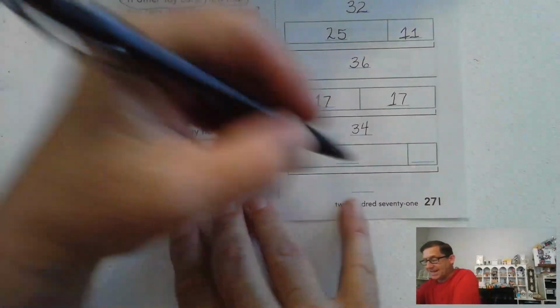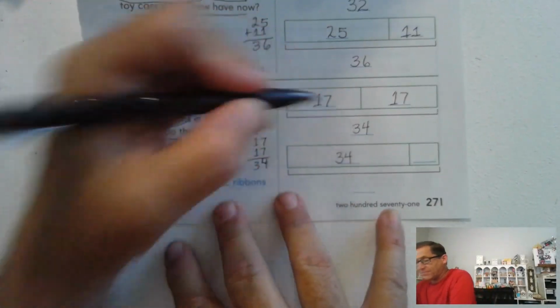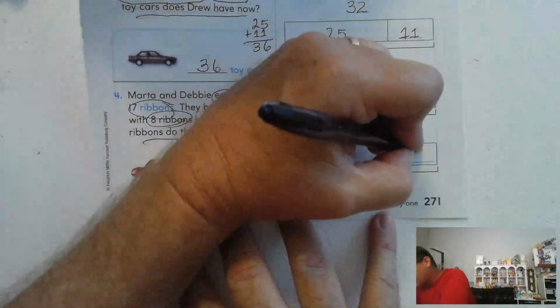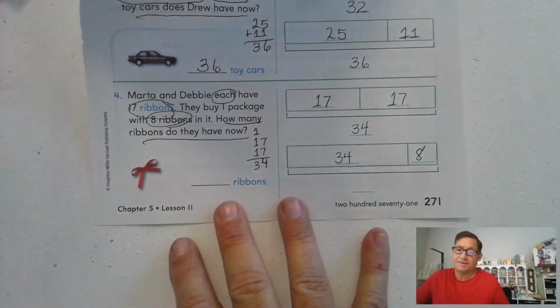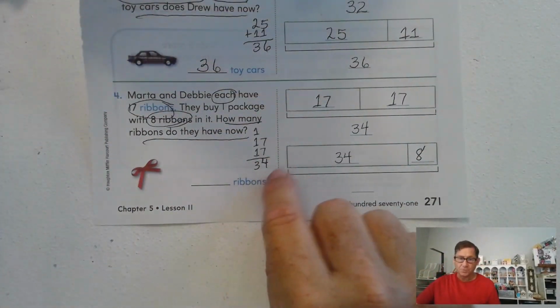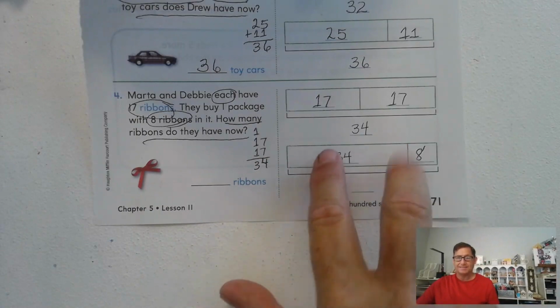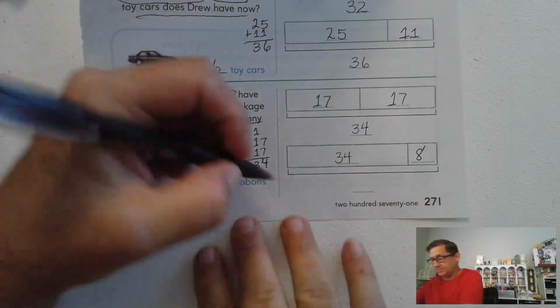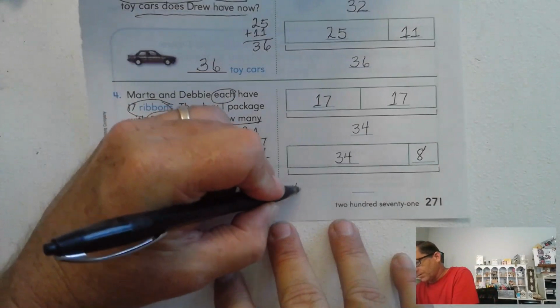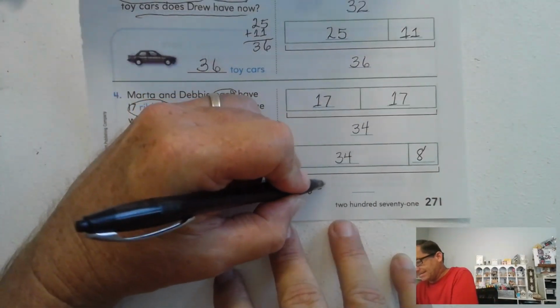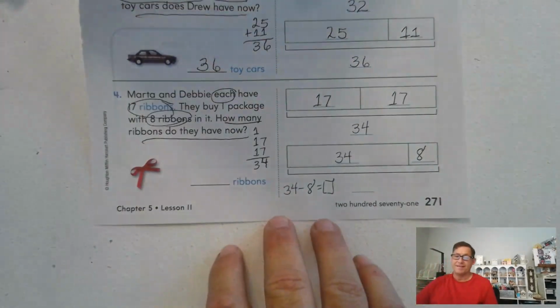Then they bought a package that had 8. So they have 34, and they get 8 more. So we know that combined, they will give us this missing number. So 34 plus 8 equals how many they have now.